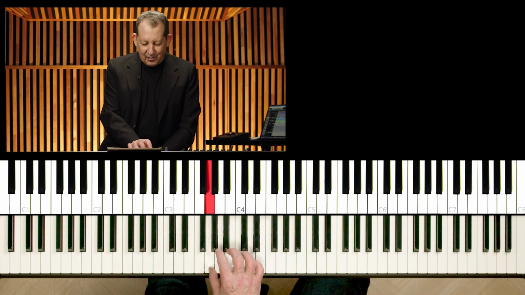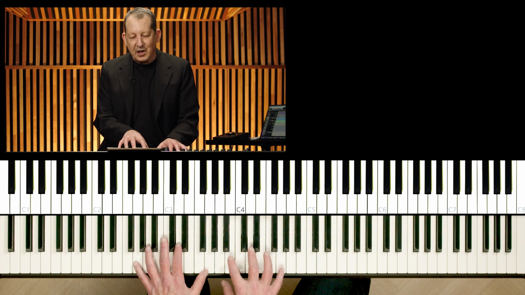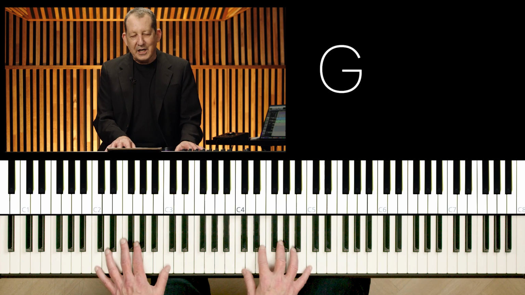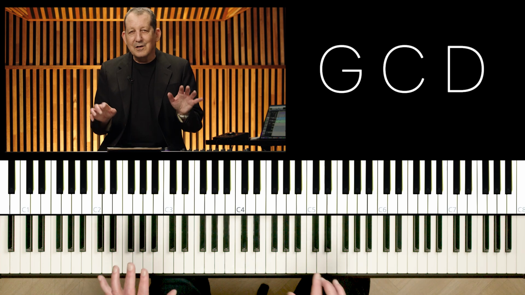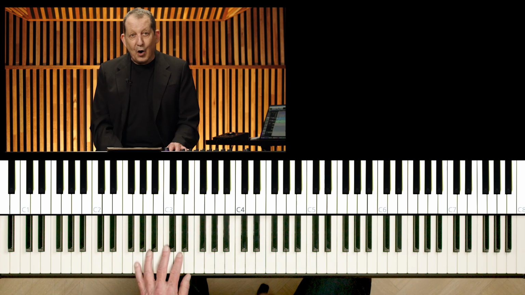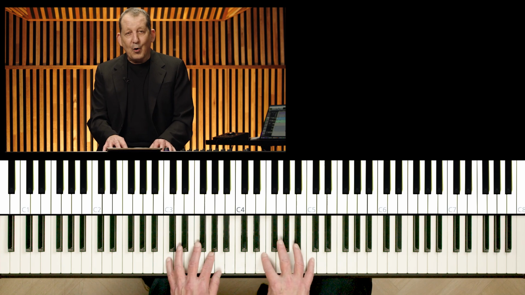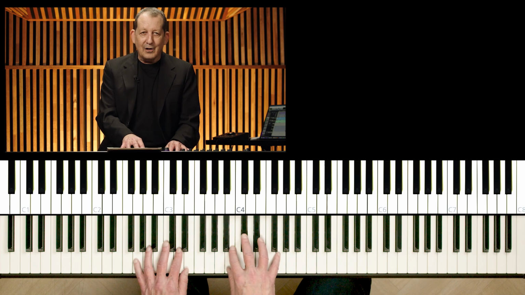basically we talk about the scale. There's 7 degrees of the scale. And the 1 chord is the G chord, the 4 chord is the C chord, and the 5 chord is the D chord. So in the blues, the 1 chord plays for 4 bars, then the 4 chord plays for 2 bars, and then it goes back to the 1 chord for 2 bars.